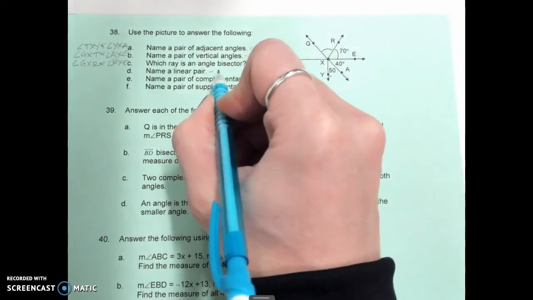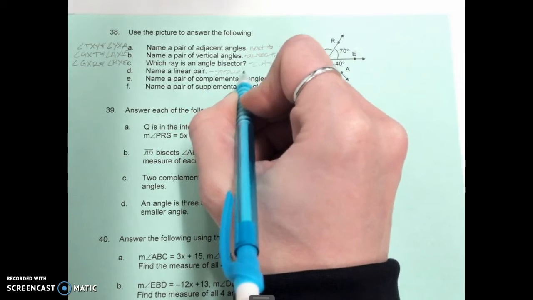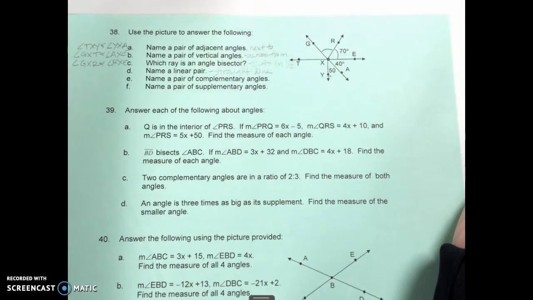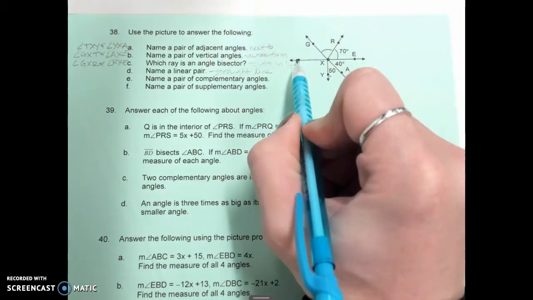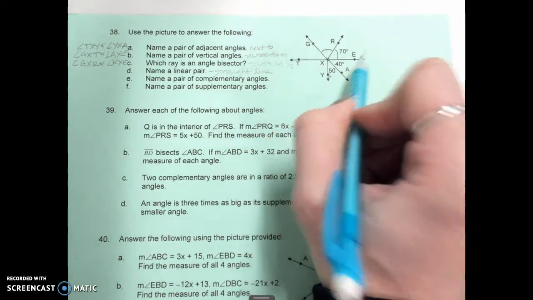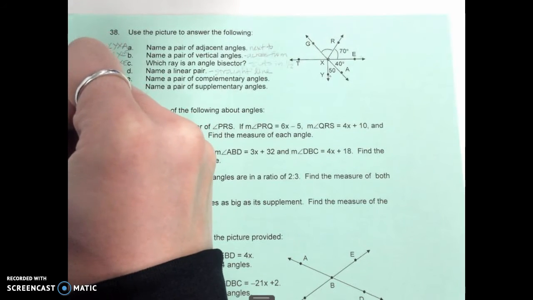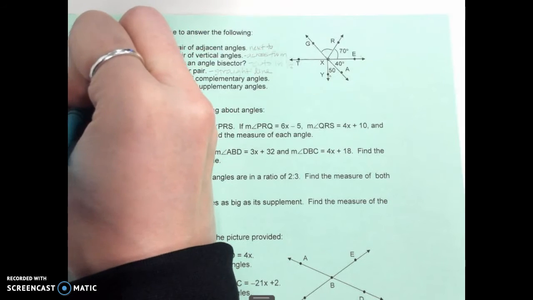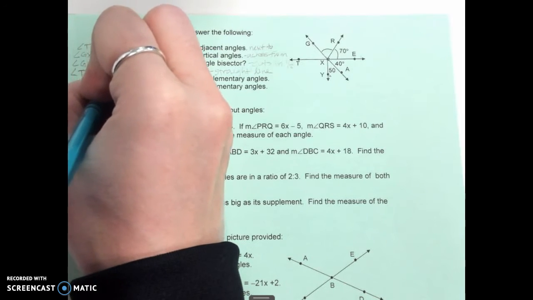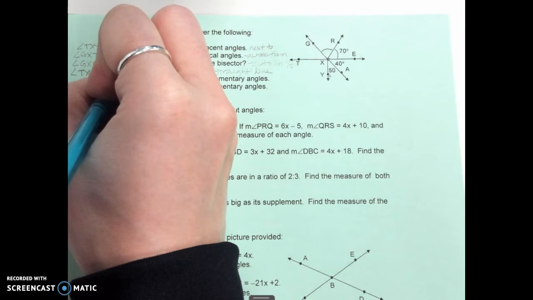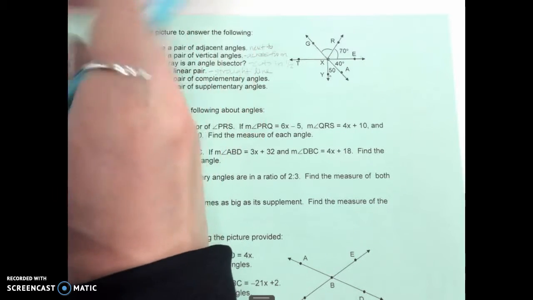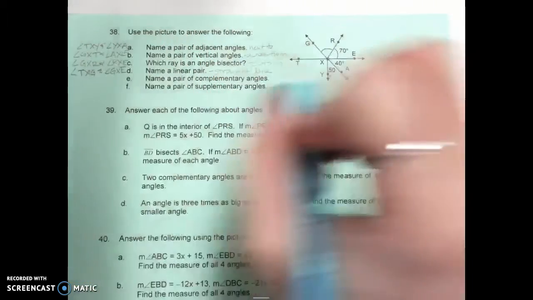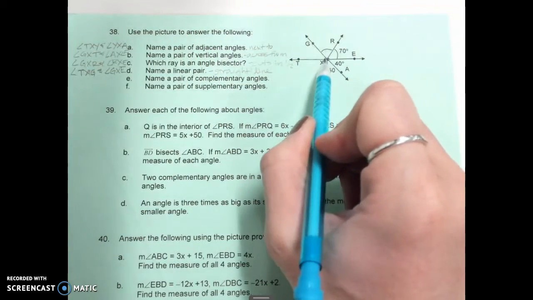A linear pair makes a straight line. A linear pair has to be adjacent to each other. So TXG and GXE. TXE and GXE. Wait, TXR. TXG. TXG and GXE.